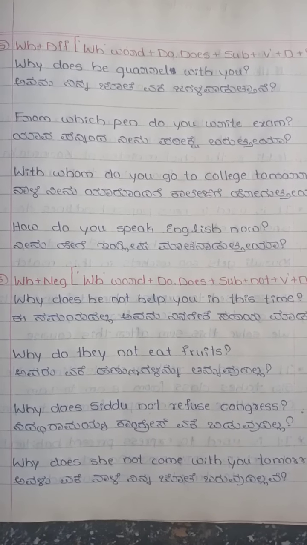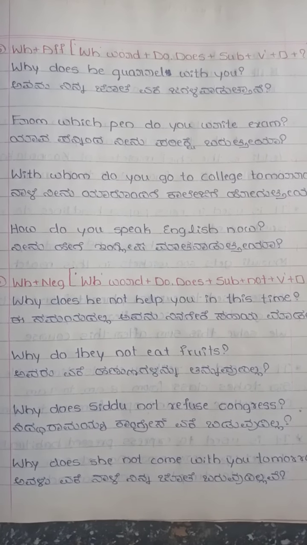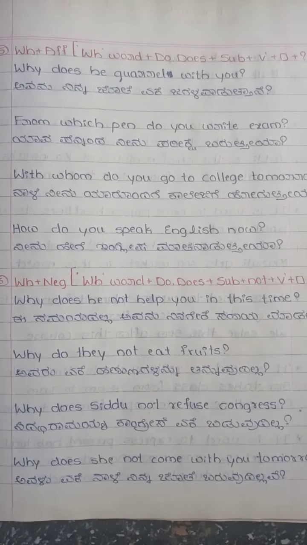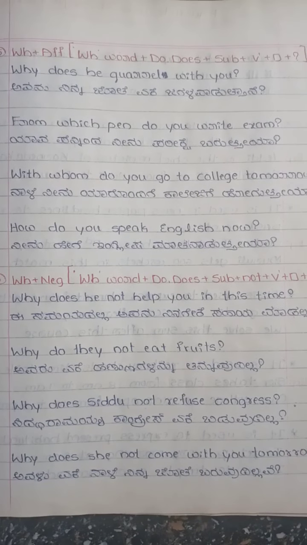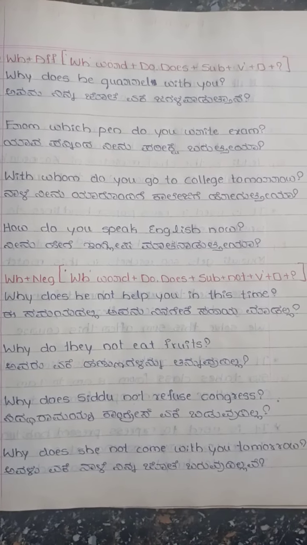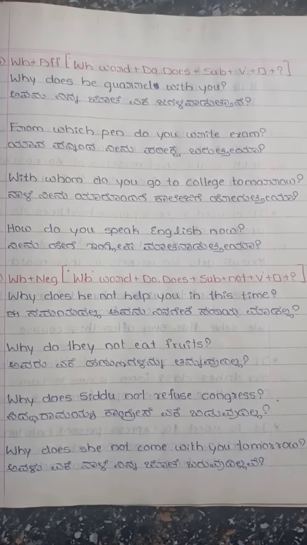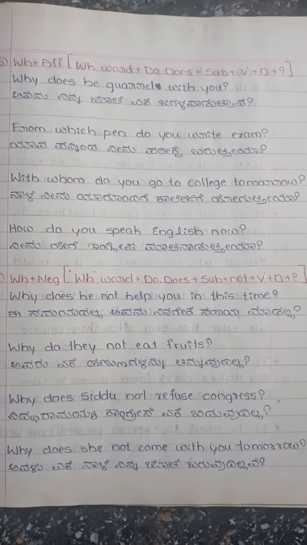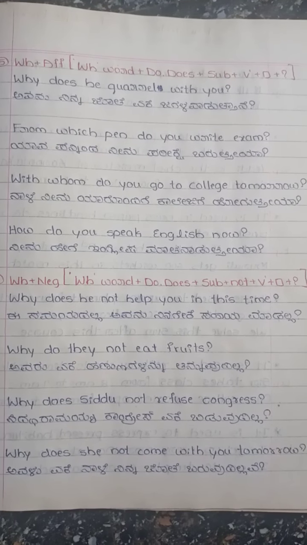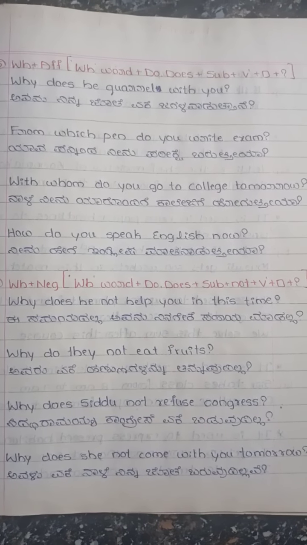Next, why do they not eat fruits? Why does Sidhu not refuse Congress? Why does she not come with you tomorrow? So all these examples are following the formula I have given there.